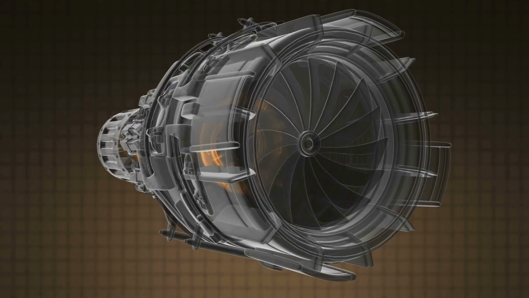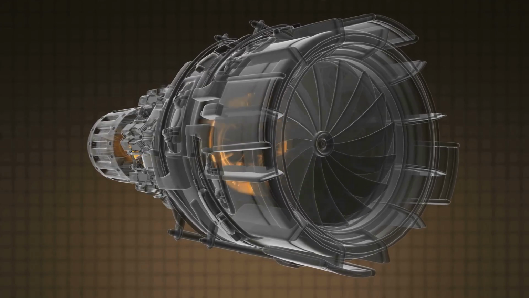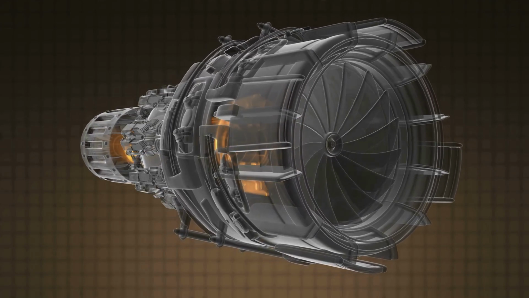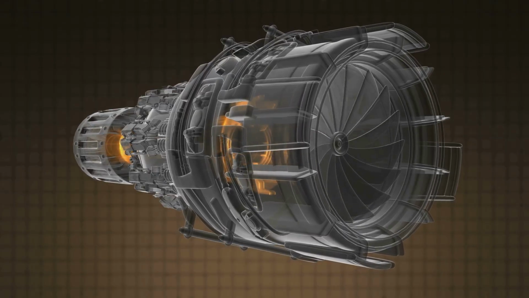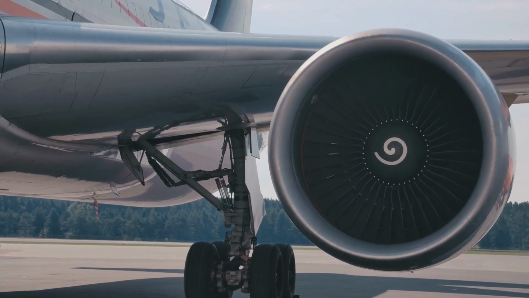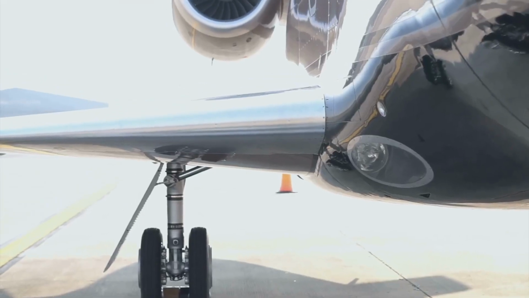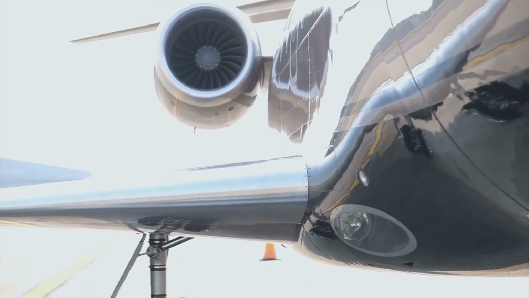The key aspects of thrust generation in turbofans include the bypass ratio. Turbofans have a significant bypass ratio, meaning a large amount of air bypasses the core compressor and turbine. This design increases thrust efficiency and reduces specific fuel consumption. High bypass ratio engines are more fuel efficient, producing less noise.